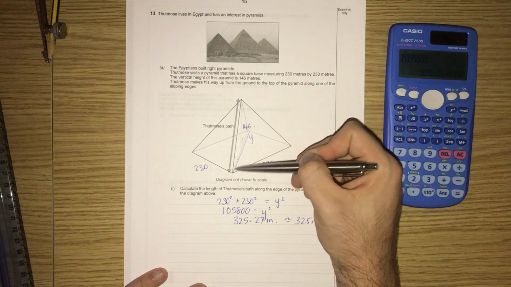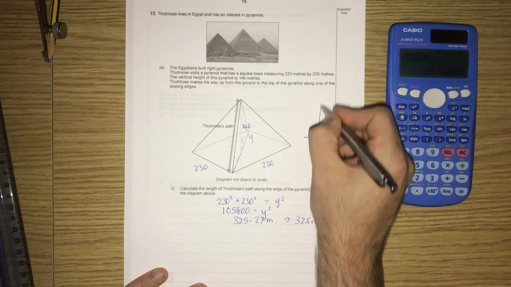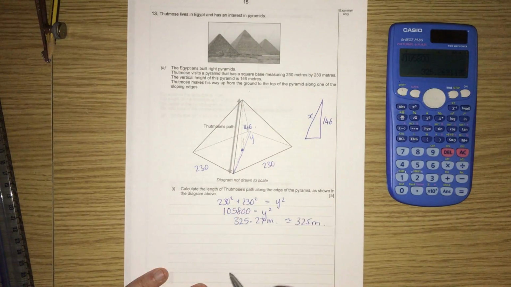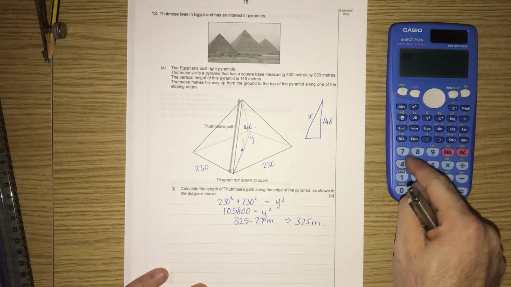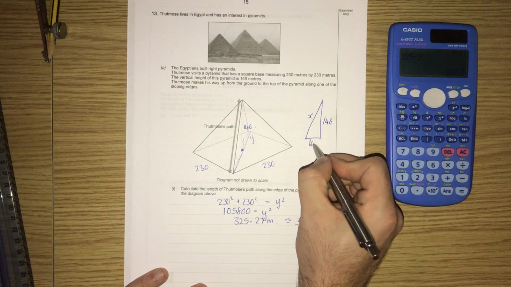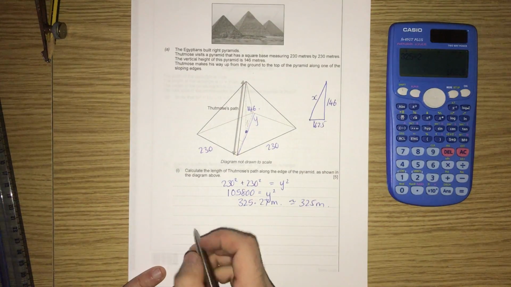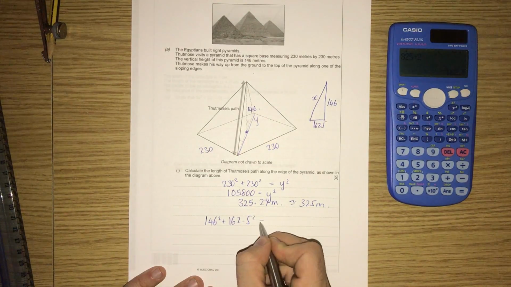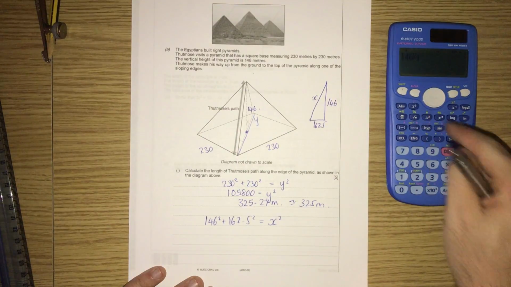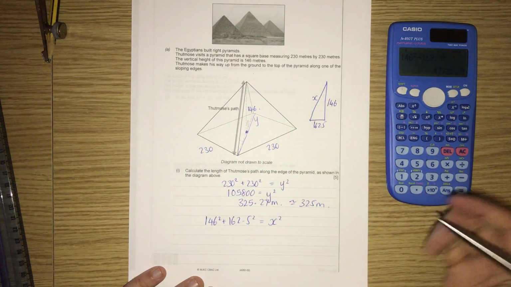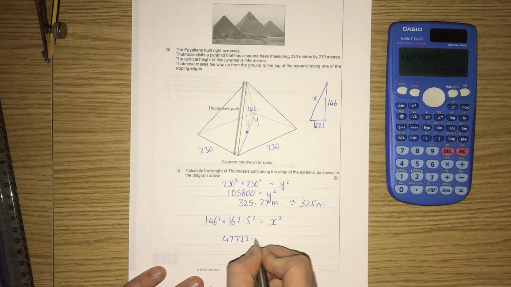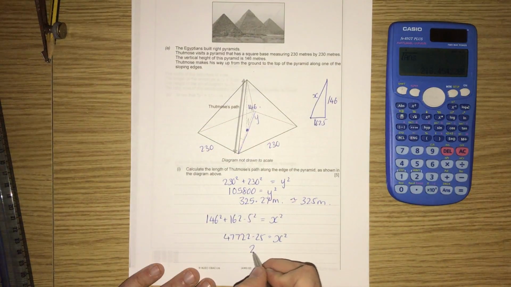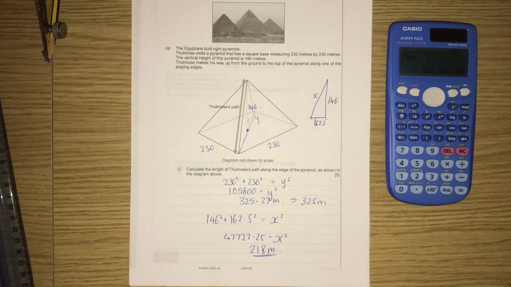Now, if we look at another triangle, we know it's 146 tall. We're trying to find x, and this point here is going to be halfway across that line. So we're going to divide 325 by 2, and we now know the bottom is 162.5. So Pythagoras' theorem again, we're going to get 146 squared plus 162.5 squared is equal to x squared. So 47722.25 equals x squared. And again, we square root that and we find that he's travelled 218 meters to the nearest meter.